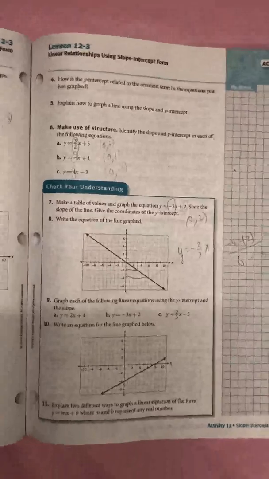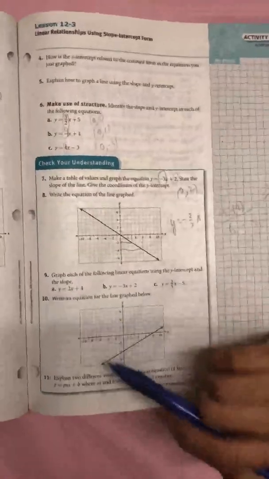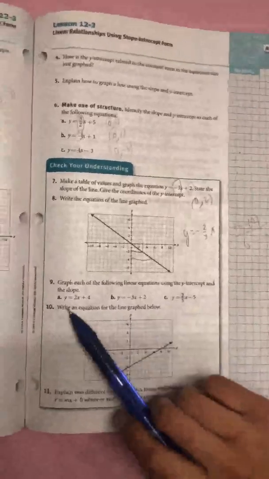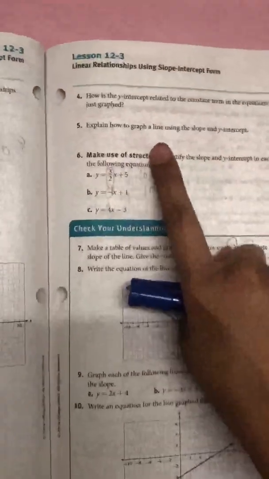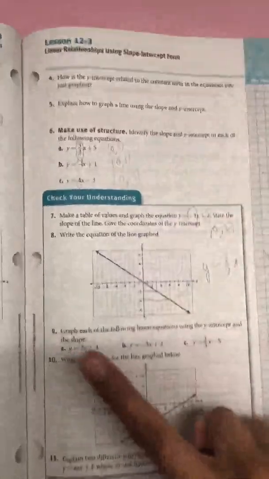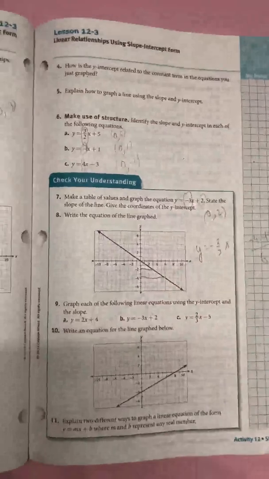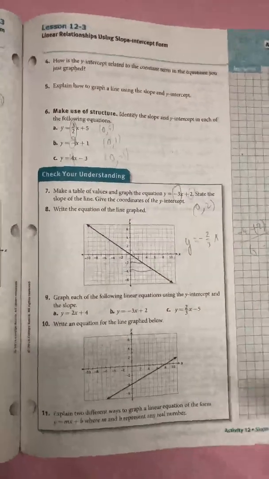Okay, and so let's go to number 9. Number 9 says, graph each of the following linear equations using the y-intercept and the slope. I already told you how, in number 5, to graph an equation using slope and y-intercept. Use the same thing that I told you there to graph these three. So let's move on to number 10.